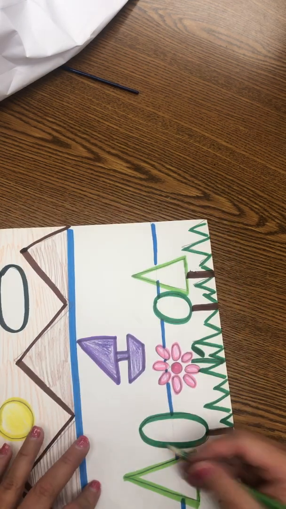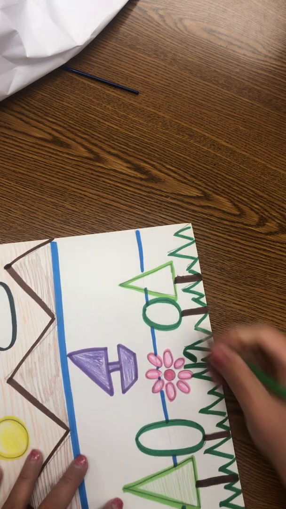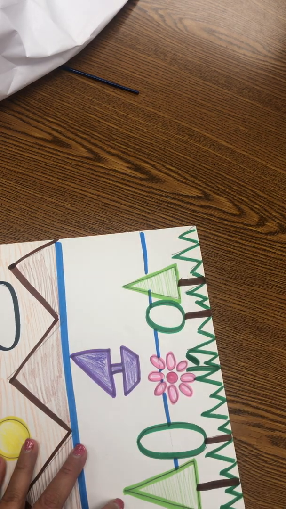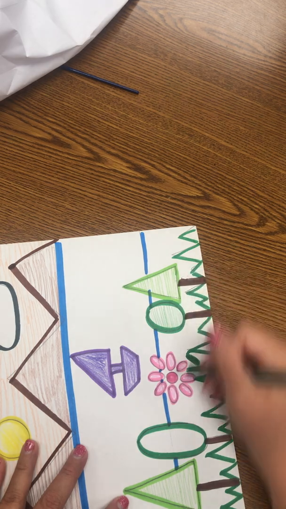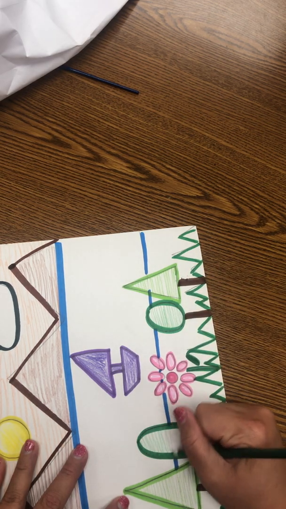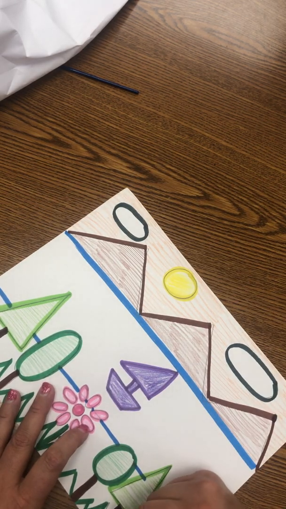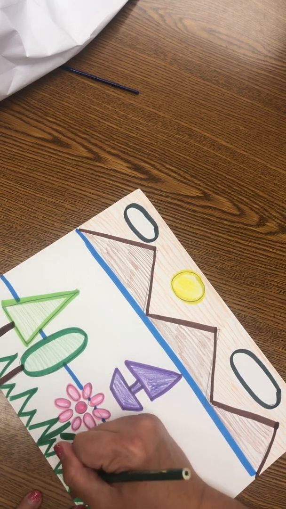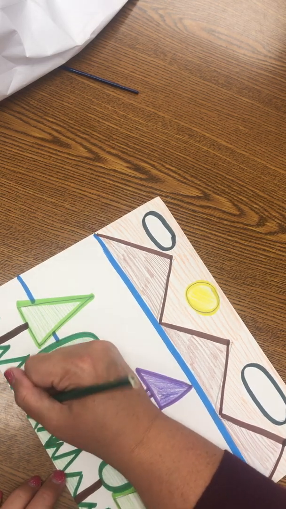Okay, let's get some green on those trees. And again, I just have my supplies in a Ziploc baggie. It makes it so easy just to grab what I need to get my work done because it's all right there. I'm gonna color the grass in. Just a little bit of color.